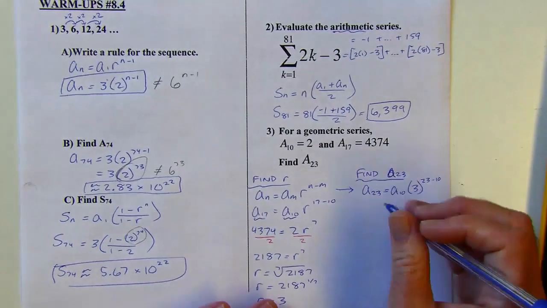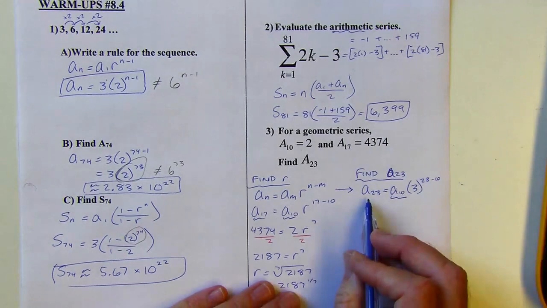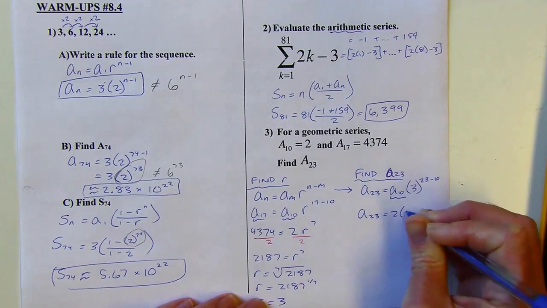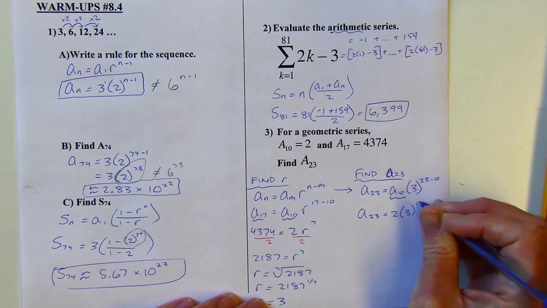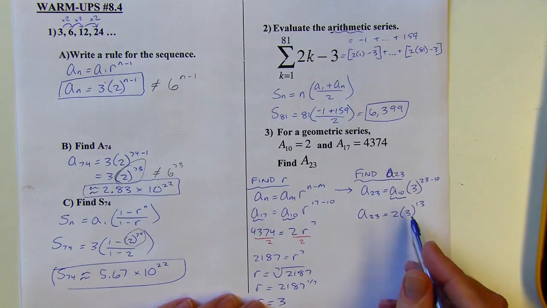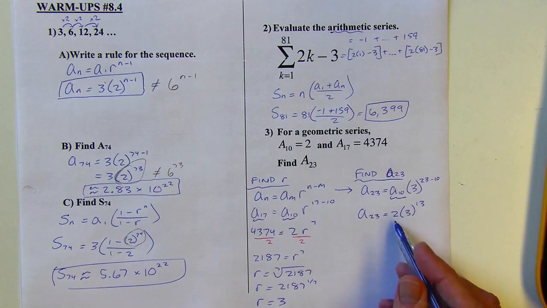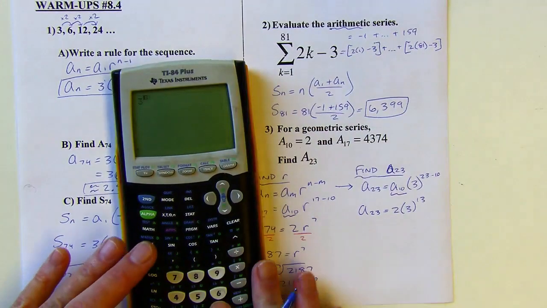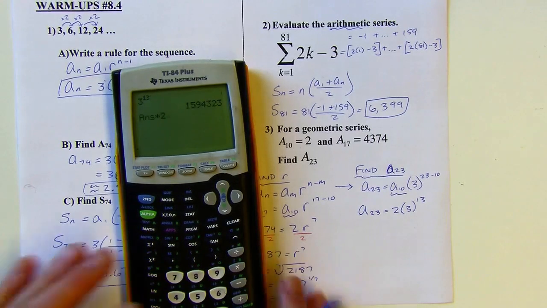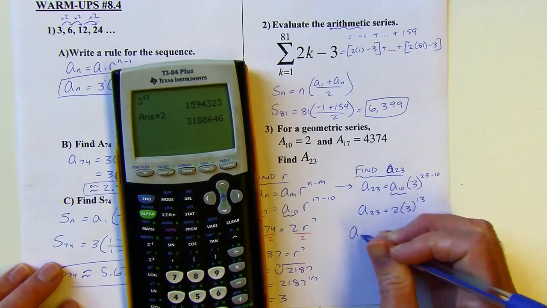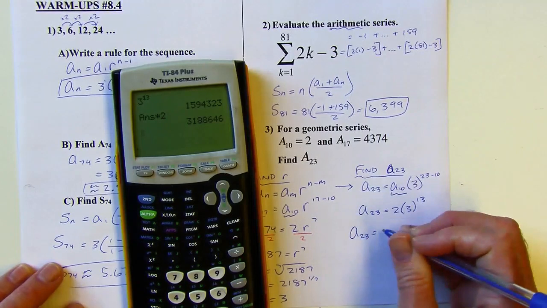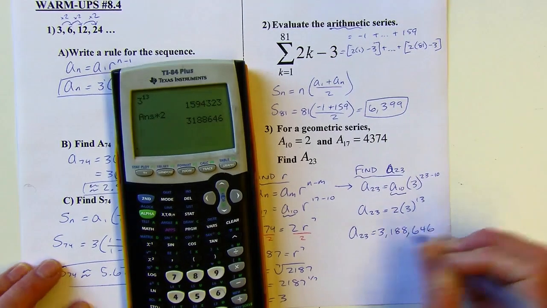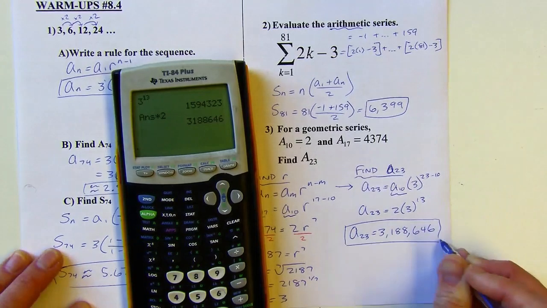All right. So now I'll plug in what I can. I don't know a sub 23, but I know a sub 10 is 2. And 23 minus 10 up there is 13. Okay, and now I just do the PEMDAS. Remember to do the exponent before the multiplication. So let's see, 3 to the 13th. Multiply that by 2. And I'm going to get 3,188,646. And there we go. Okay, that's the end of the warm-up, and I'll see you next time.